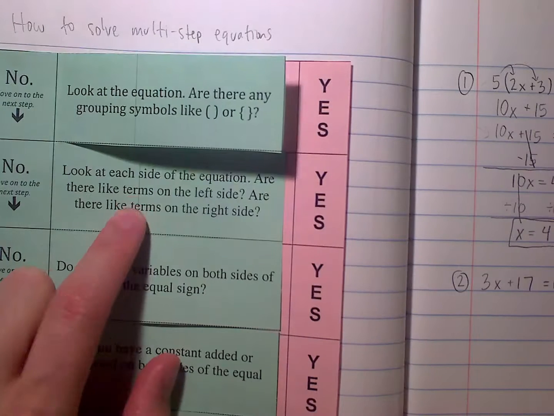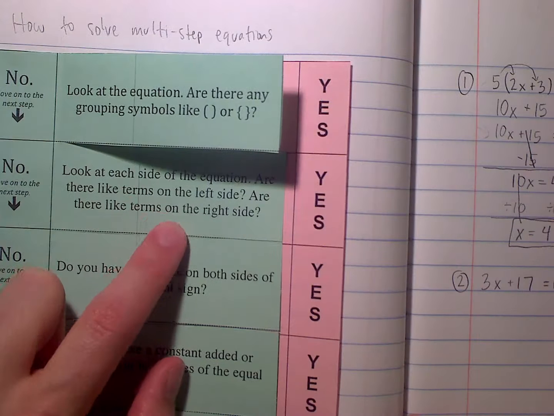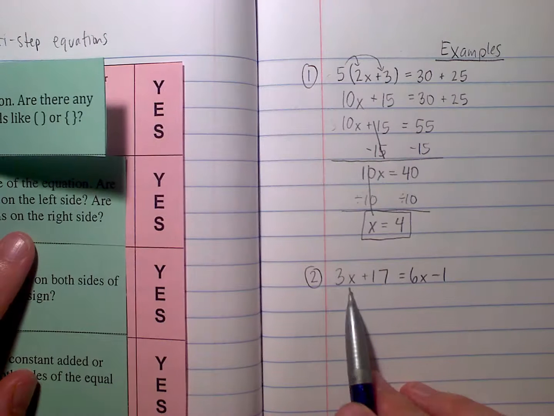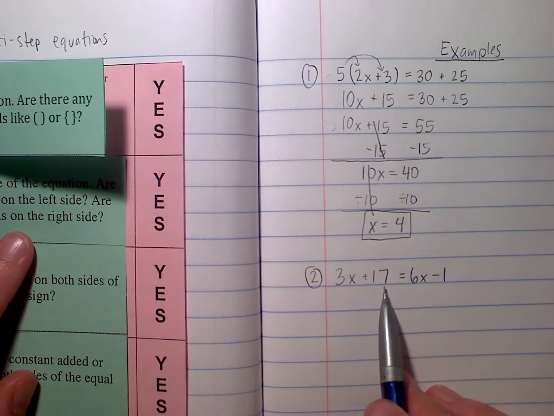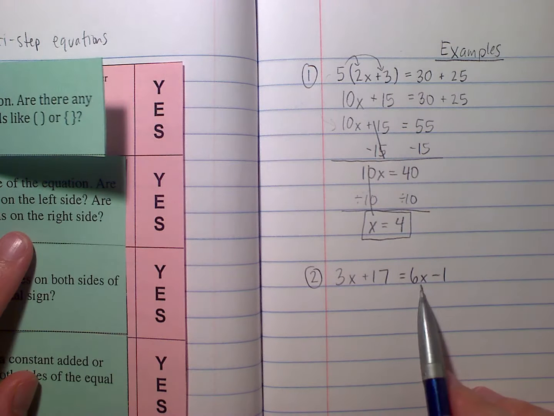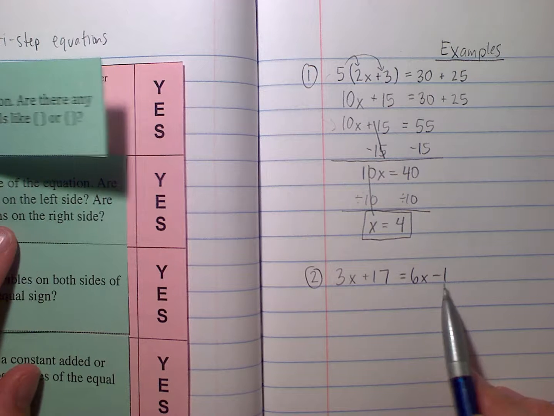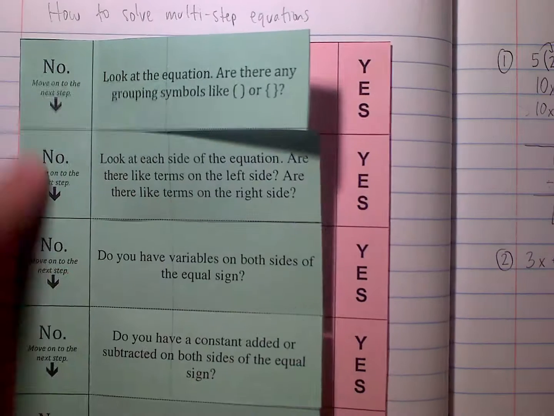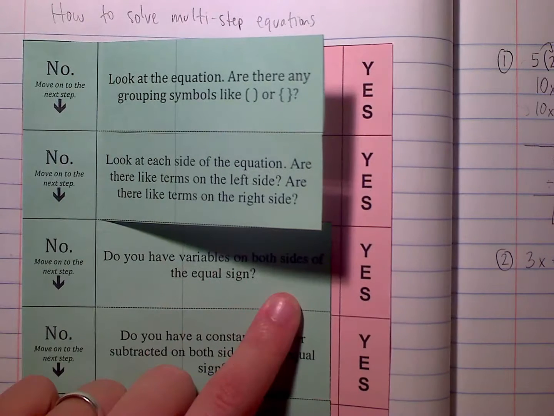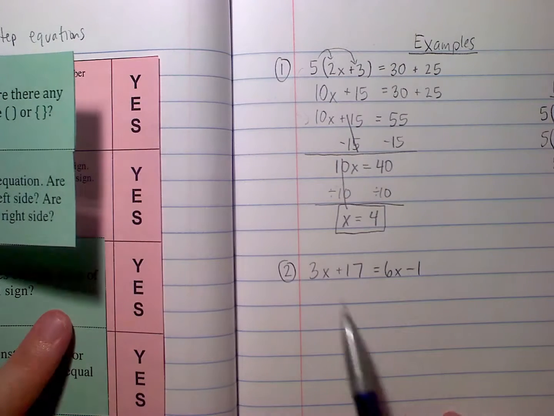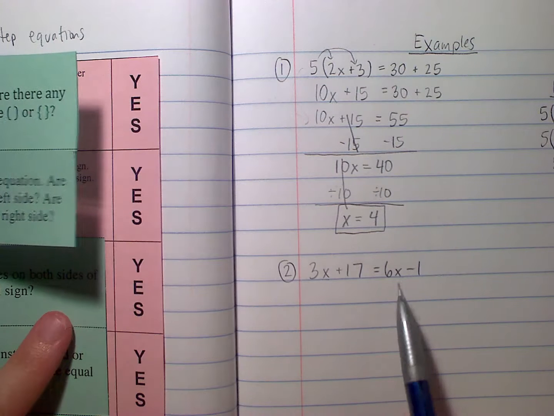Look at each side of the equation. Are there like terms on the left side? Are there like terms on the right side? All right, on the left side, there's a term with an x and a term without an x, so those aren't like terms. And on the right side, the same. So that's a no. Do you have variables on both sides of the equation? Well, let's see. There's an x over here and there's an x over here. Yep.